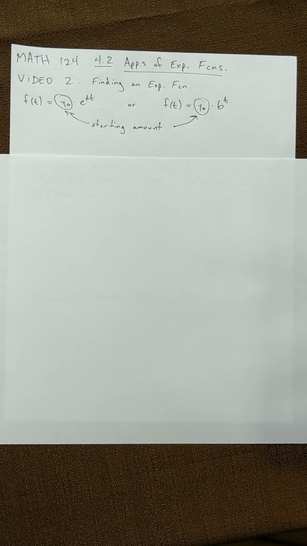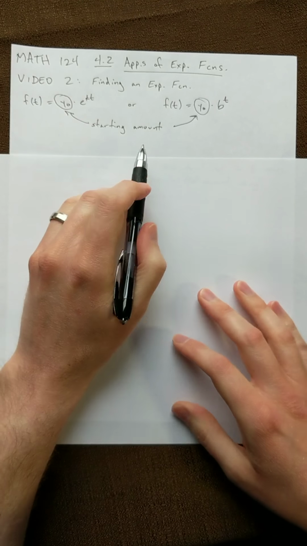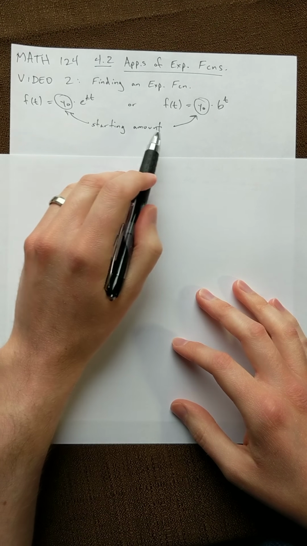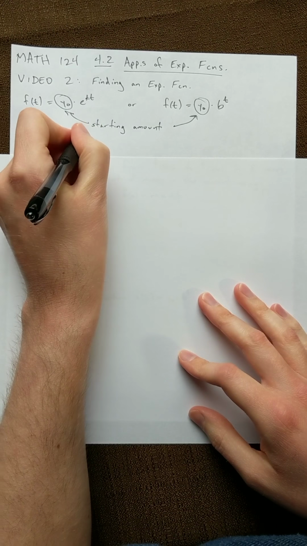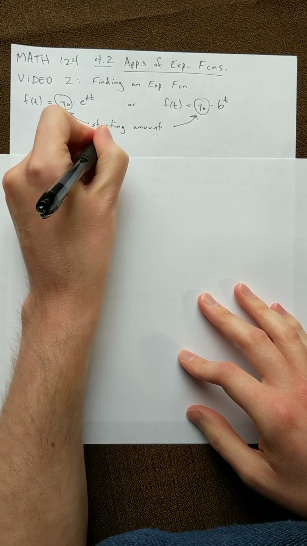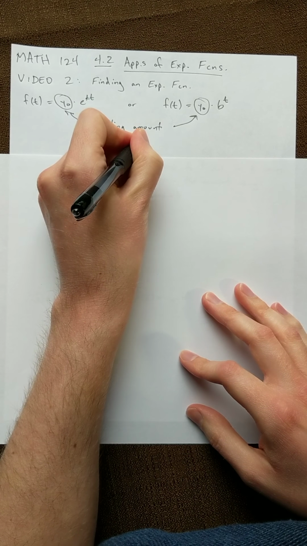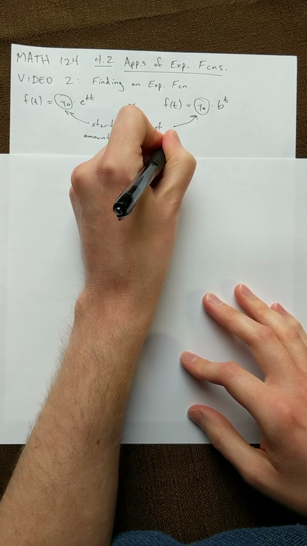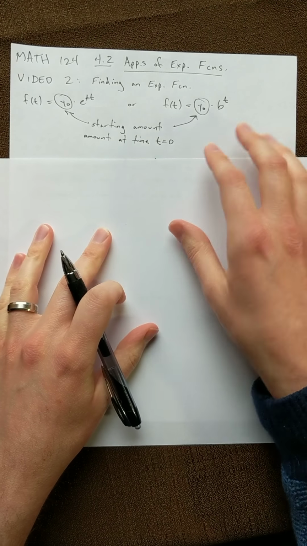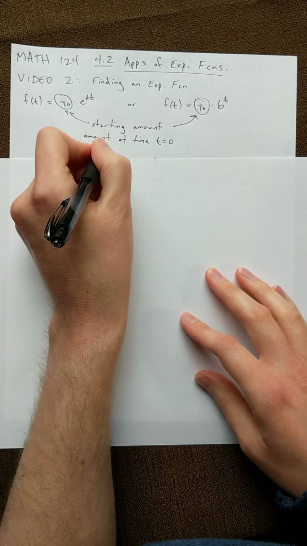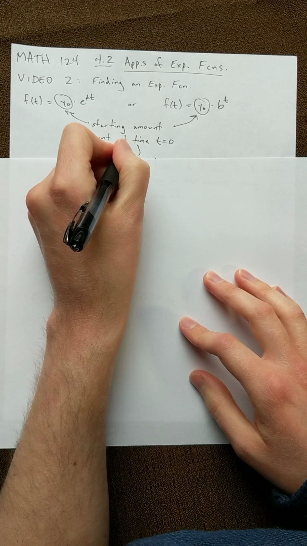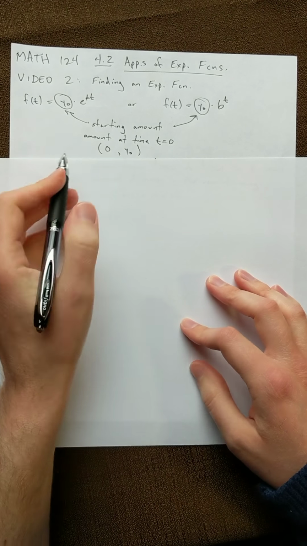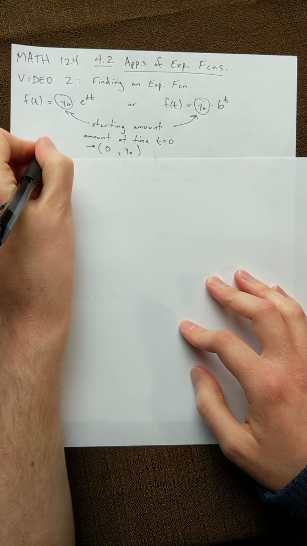Which a lot of times is going to be your initial population or the initial amount before stuff starts to grow. The other way to think about this starting amount is it's actually going to be the amount at time t equals 0. And so if time t equals 0 makes y equal to y0, that means that our point is going to be time 0, y0. And so this number y0 is actually going to be the y-intercept.